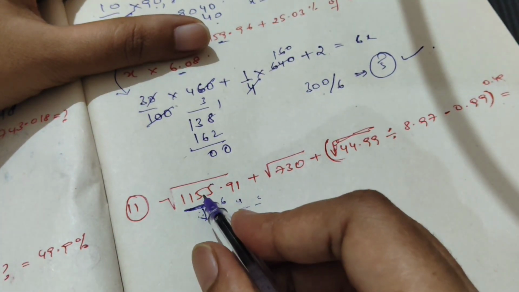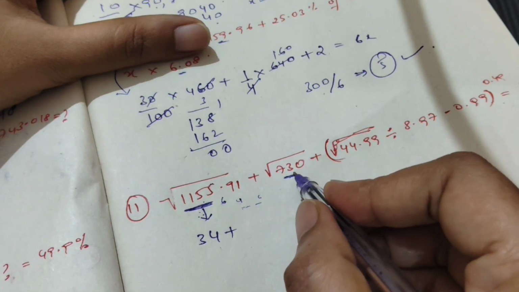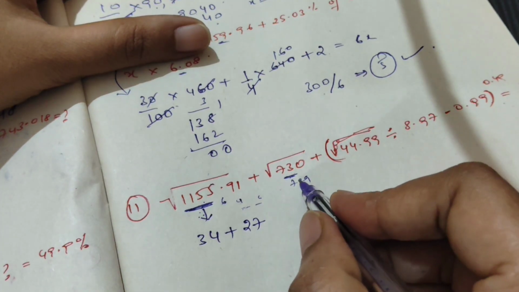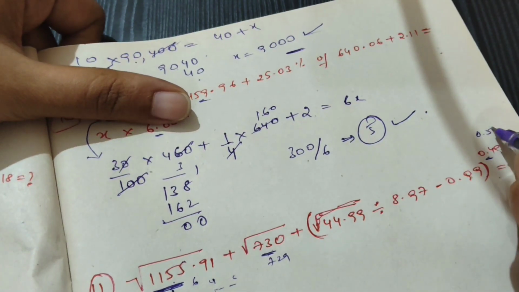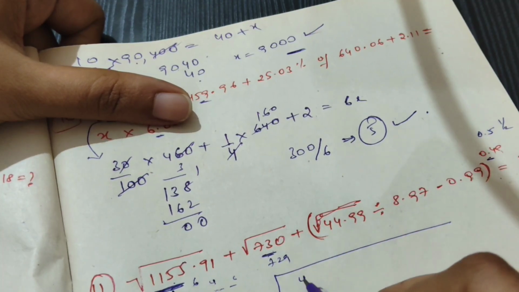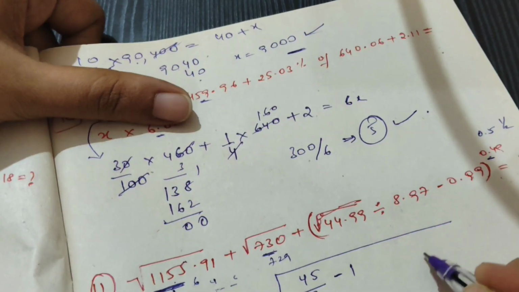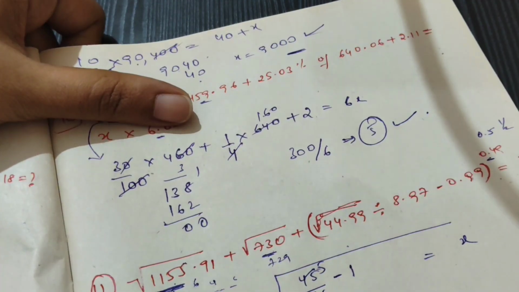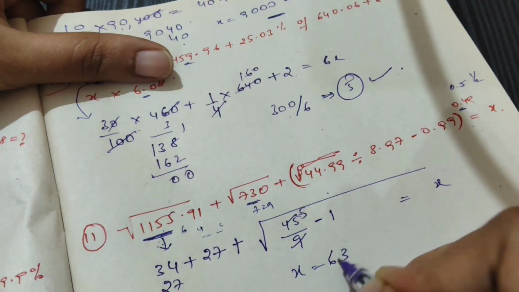So this is 34 plus 731; 730 means 729 is 27 square, so 27. Plus, here 0.49 is nothing but 0.5, that is half, so this is the square root of the whole. Taking the whole square root, 45 by 9 minus 0.99, that is 1, equal to x. 5 minus 1 is 4, square root of 4 is 2. Okay, 27, 2, 11, 13, 63. So the answer is 63.